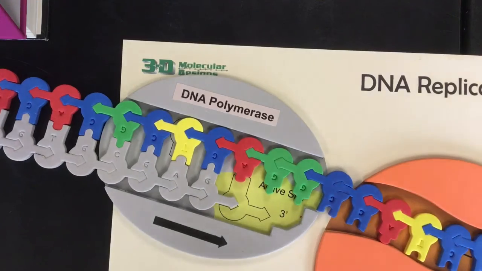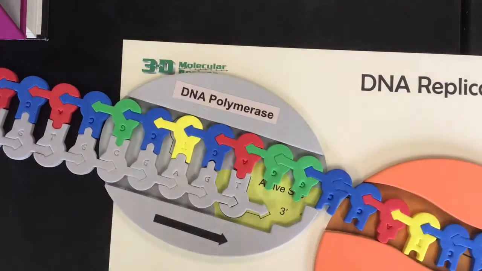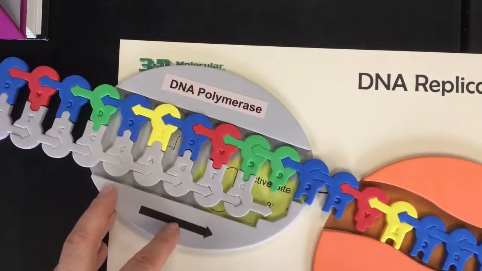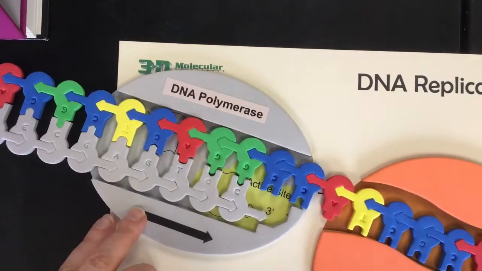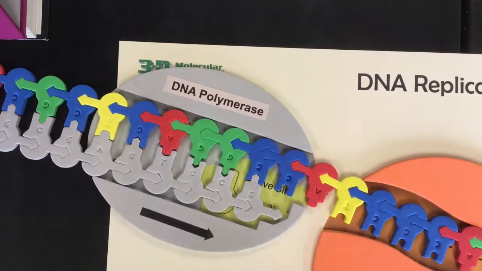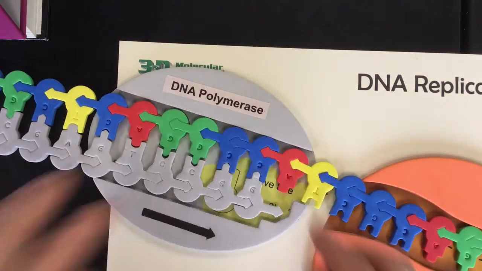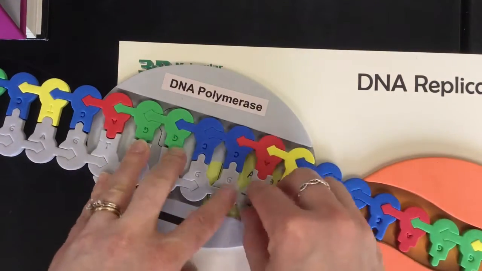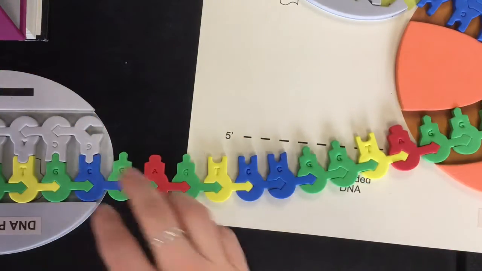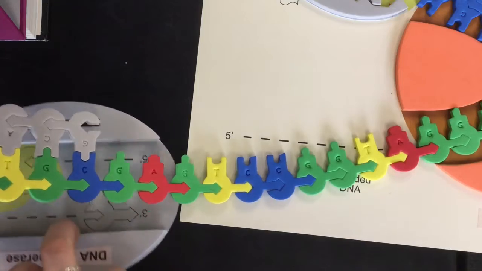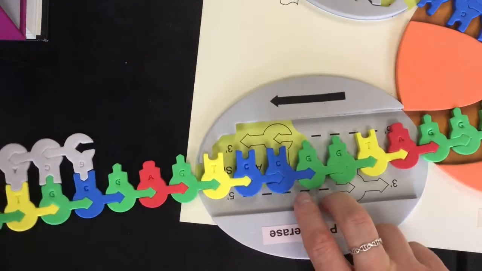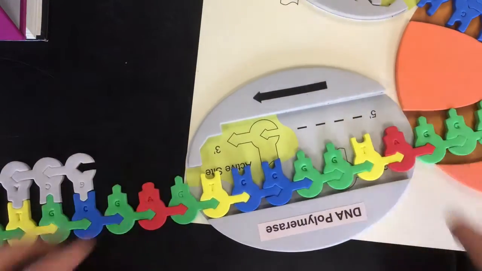So let's add a few more. Meanwhile, on the bottom strand, helicase has unzipped it enough for this DNA polymerase to come back to here and build a few more nucleotides on there.